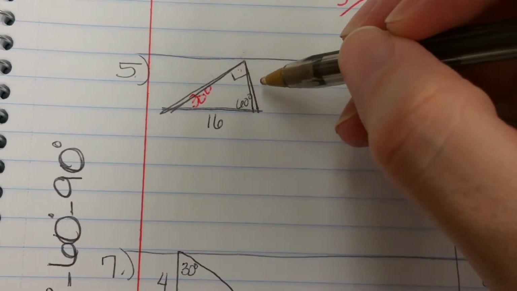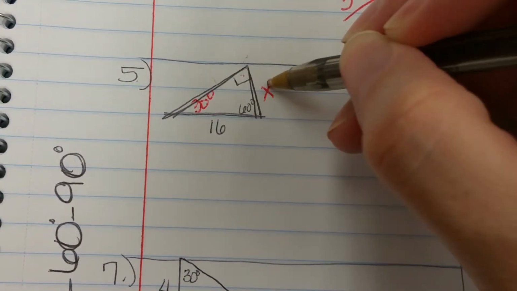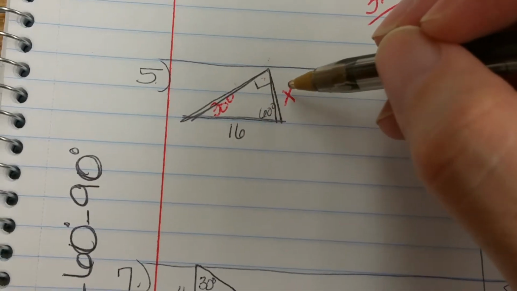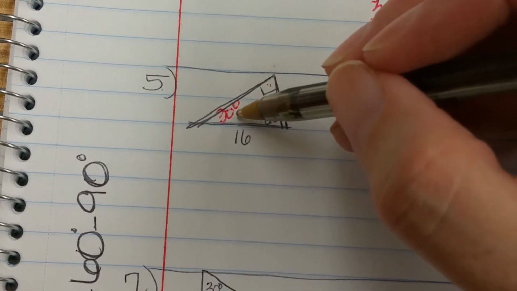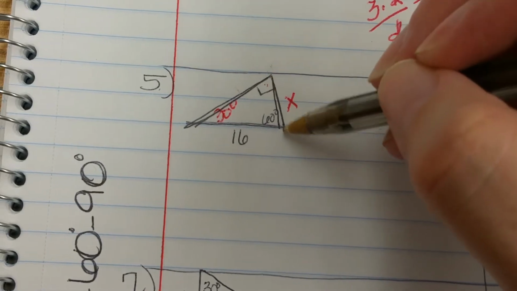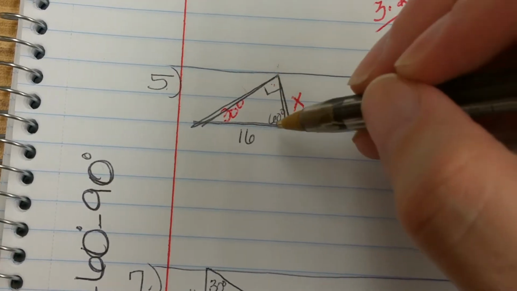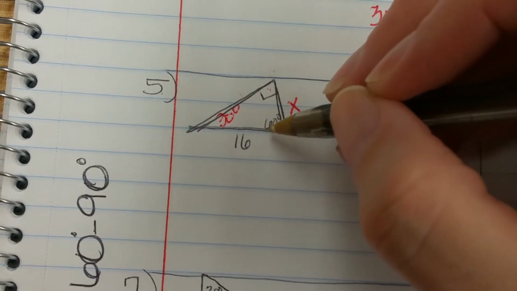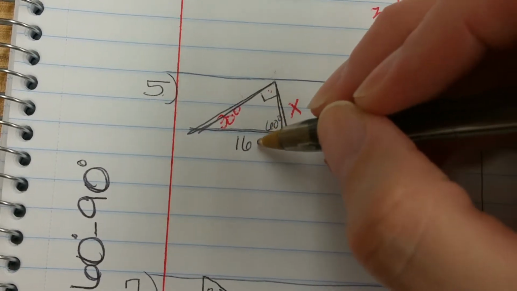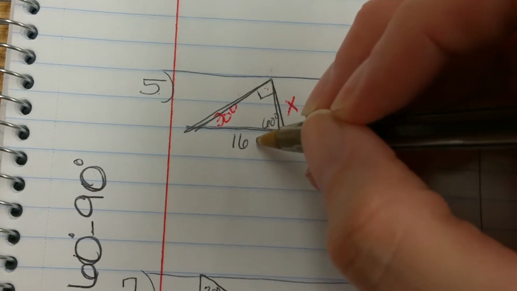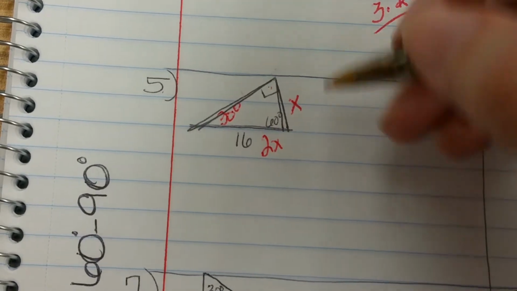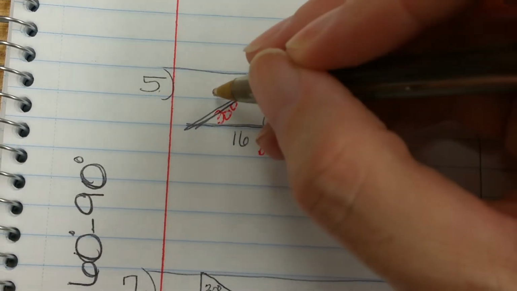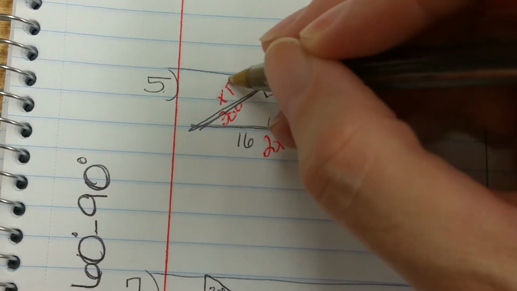X is still going to stand for the shortest side of the triangle, which is this leg over here, across from the 30-degree angle. Makes sense, the smallest angle is going to produce the smallest side. The next side is going to be the hypotenuse over here, which is going to be 2 times x. And then the medium side, the longer of the two legs, is going to be x square root of 3.